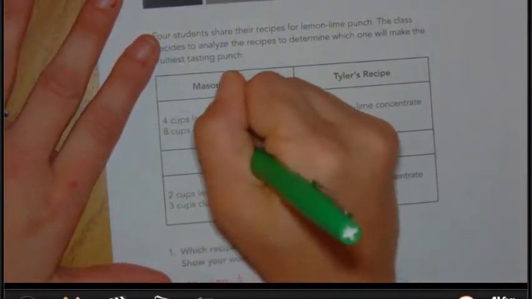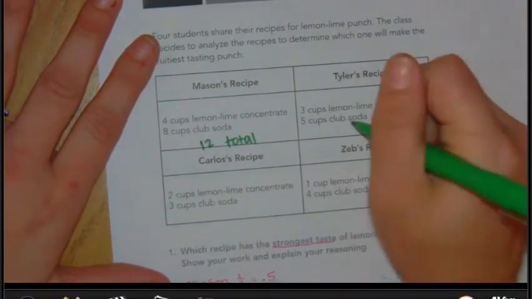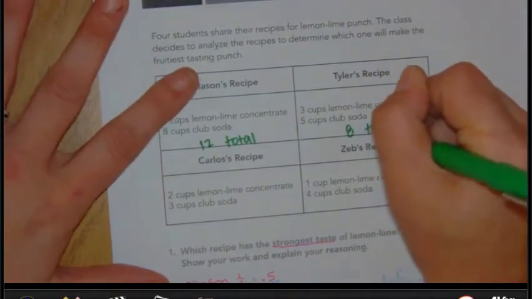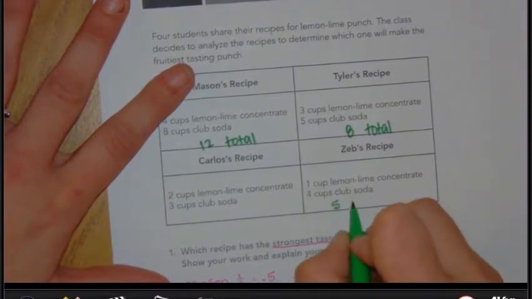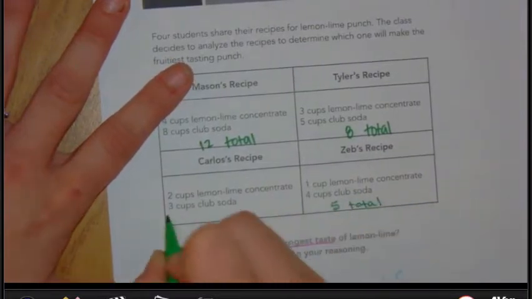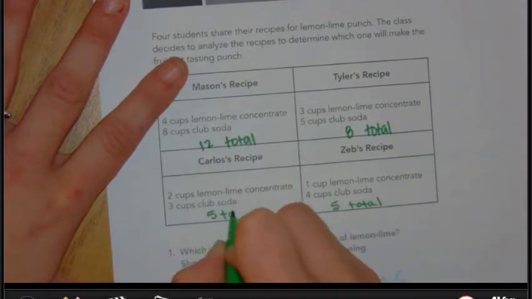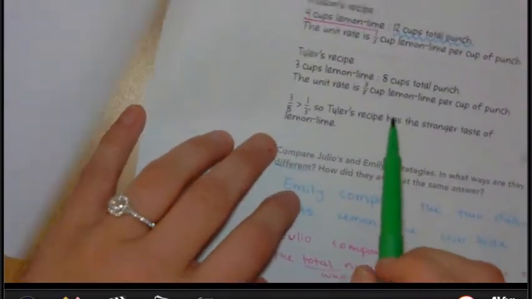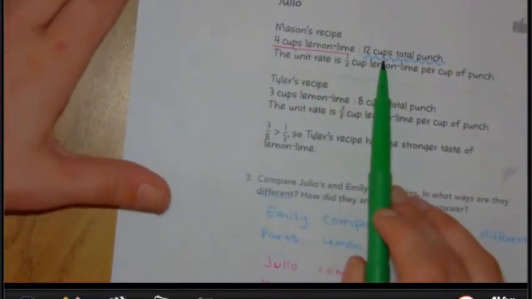Okay, let's go ahead and total up these others. Well, I have 5 plus 3 more, which is 8. 5, 6, 7, 8. Yep, 8 total. Okay, I have 4 cups of soda plus 1 cup of lemon lime. That's 5 total. And then I have 3 cups of soda and then 2 cups of lemon lime, which is 5 total. All right. So when I looked over here at Julio, he said, okay, well, 4 cups of lemon lime to 12 cups of total punch.